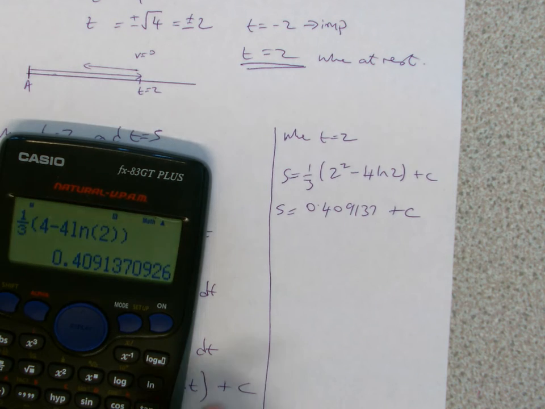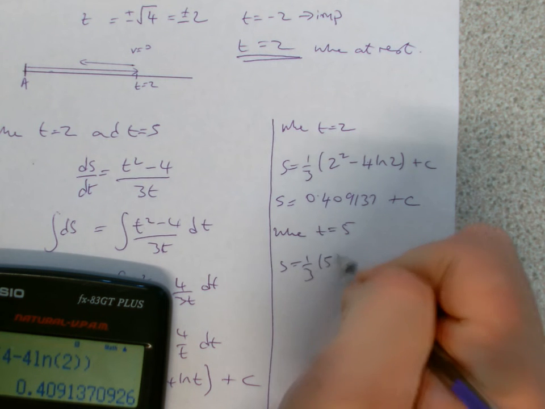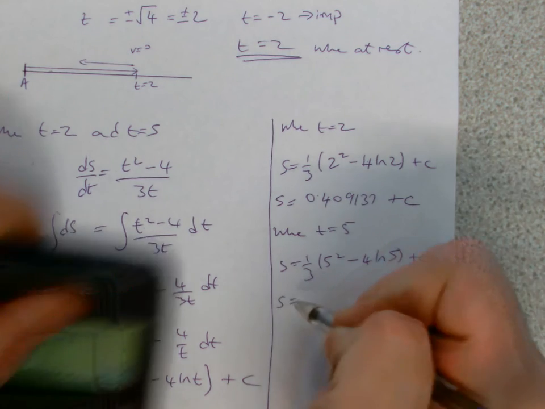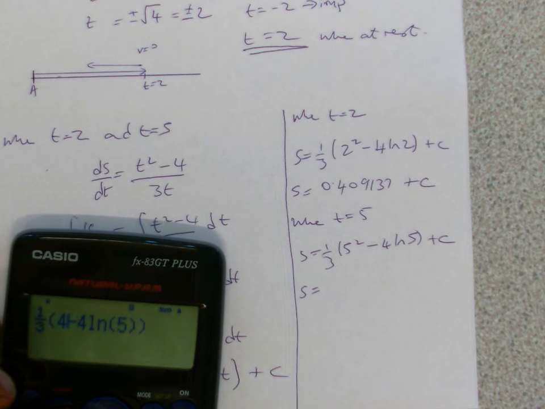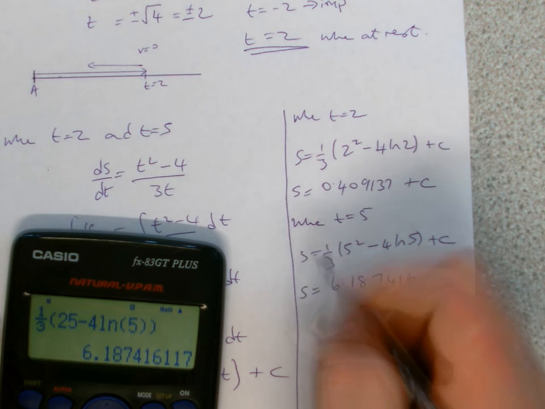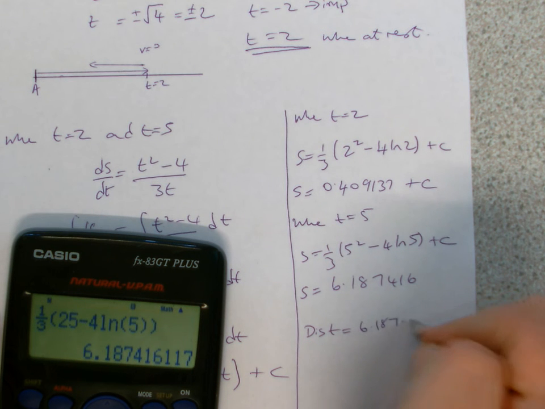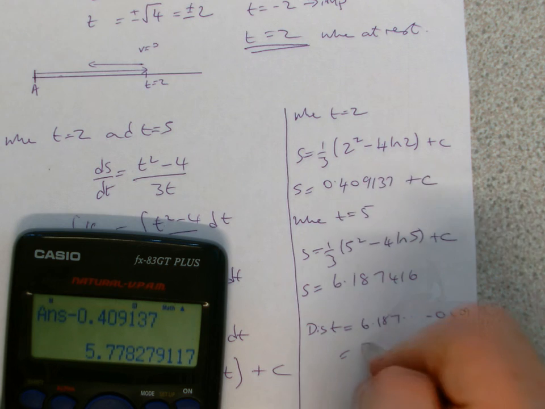Write down a good few decimal places there, plus c. And then when t equals 5, s will equal 1/3 times 5 squared minus 4 ln 5 plus c. I'll change that to a 5, 5 squared is 25, isn't it? So I'll do that, and I got 6.187416. So then to get the distance, you just have to take away 0.409137, that's what I wrote down.